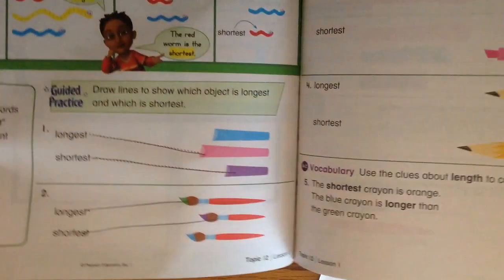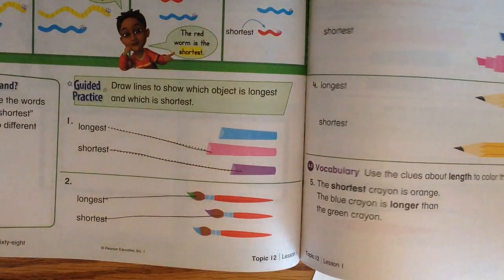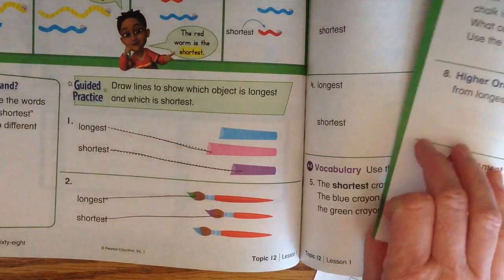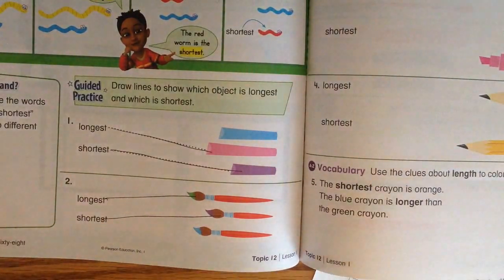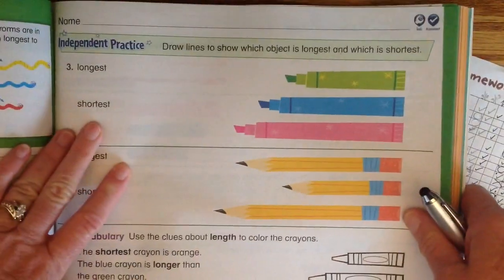So now we can practice. If you want to go ahead and pause the video, do the practice on page 669 and 670. When you're done, come back and we will check it together. All right, hopefully you have done your work and are ready to check.